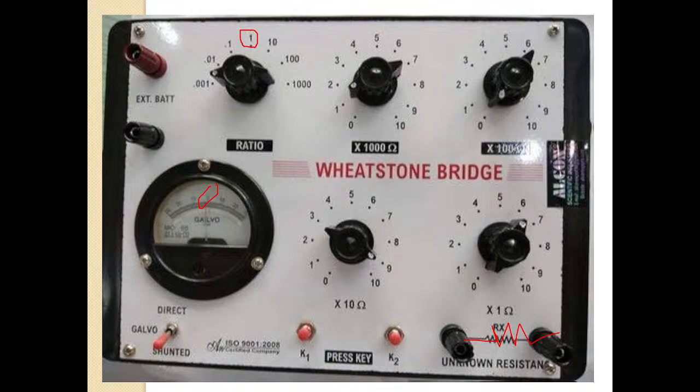Later you just vary any resistance that you want. Any resistance that you want to set, you set it and check the galvanometer deflection. If the galvanometer is showing some deflection, it's okay. Once you set some resistance by varying any of these knobs, later you vary another knob, or the same knob, increase the resistance, and check whether the pointer is moving further away from the zero or moving towards it.